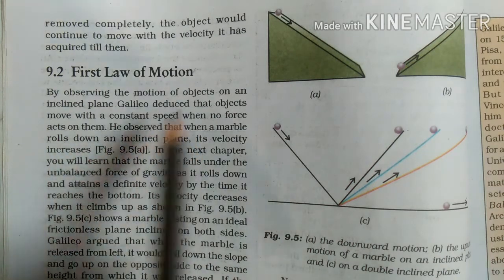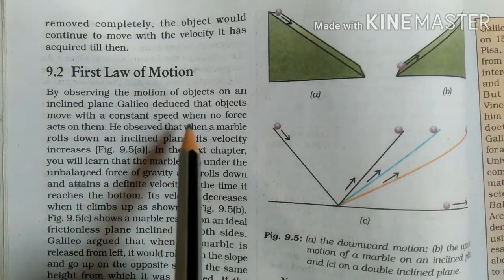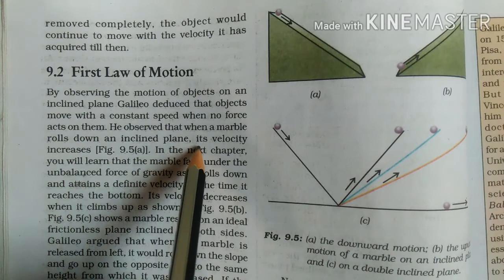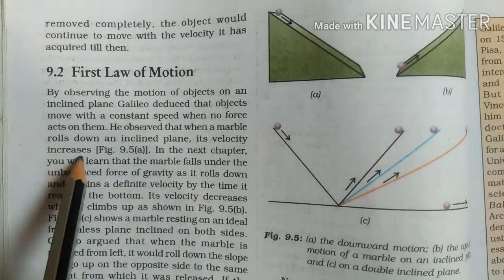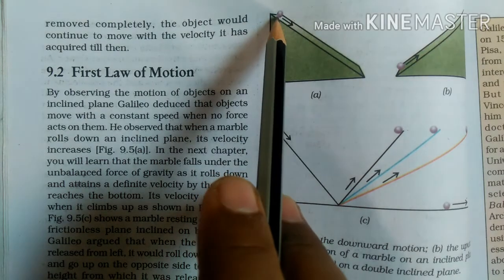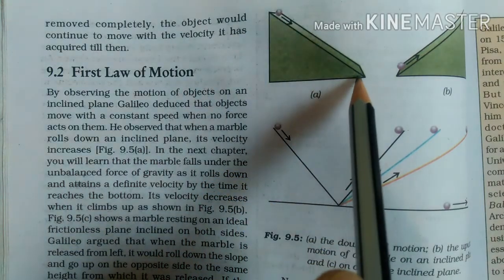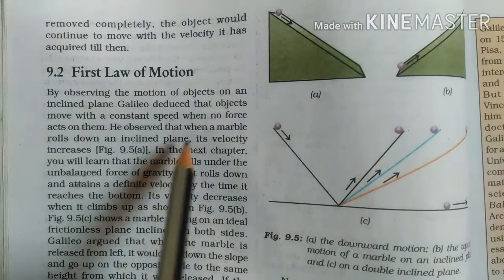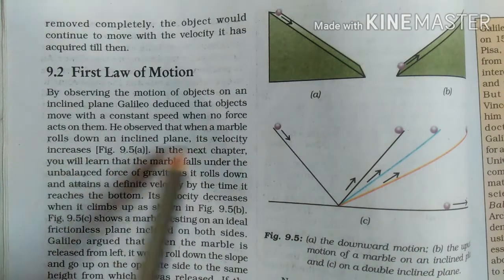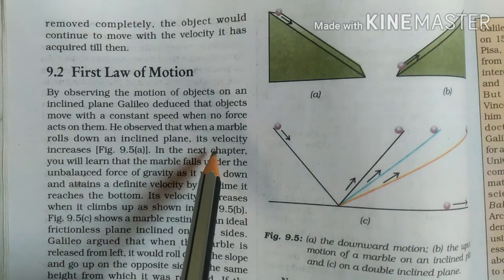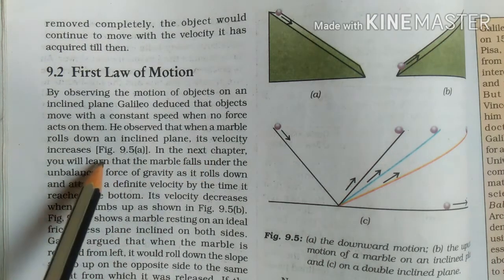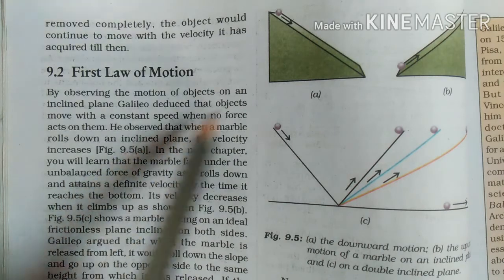He observed that when a marble rolls down an inclined plane, its velocity increases. Velocity, I have told you, means magnitude and direction. That is figure number 9.5a.